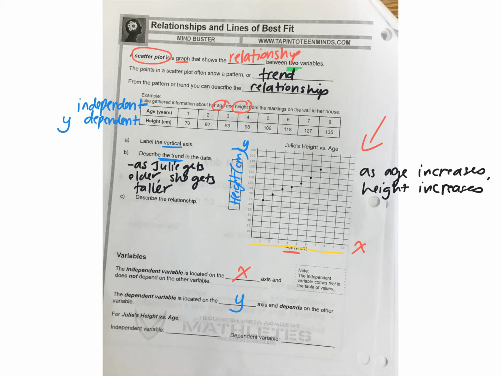So if you were to describe the relationship, this relationship is positive, and how do we know? Even just by looking at the graph, if you were to draw your line of best fit, would you draw a line that rises to the right or a line that falls to the right? Rises, which means it's positive.